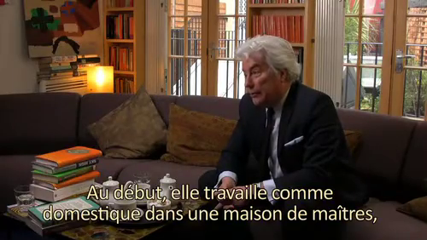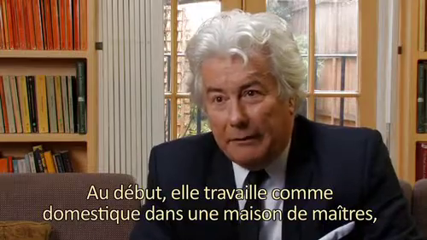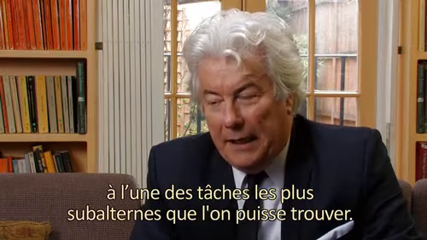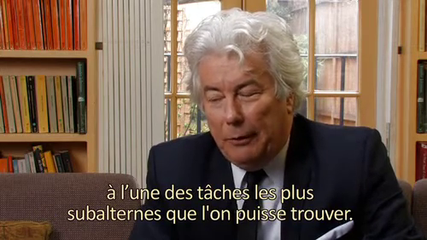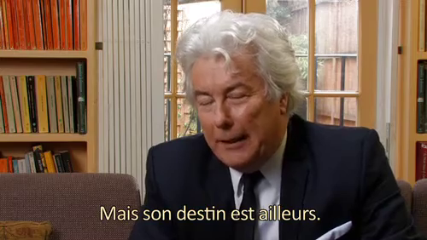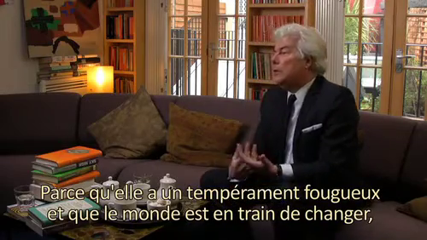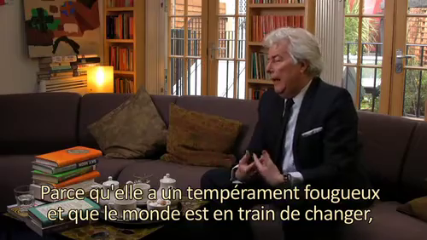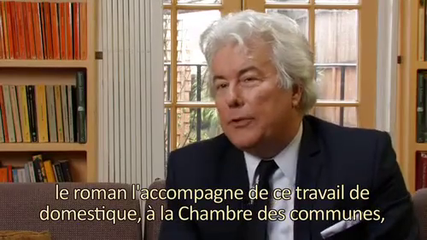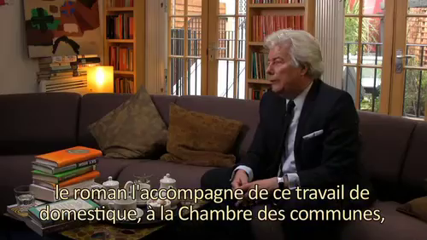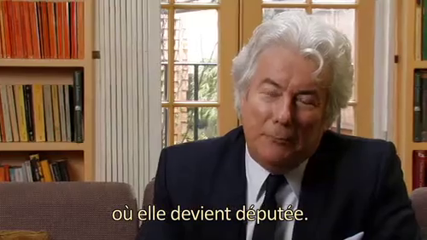At the beginning of the story, she's a maid in a grand house and has one of the most menial jobs that you can get, but her destiny is elsewhere. And because she's feisty and because the world is changing, the novel takes her from that position as a servant in a big house to the House of Commons, and she ends up as a member of Parliament.